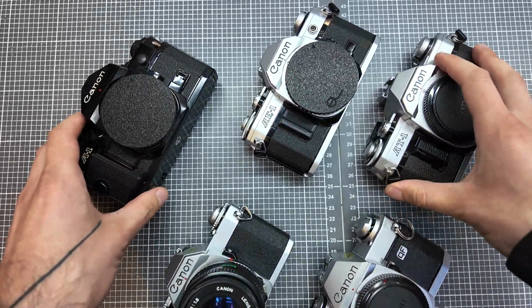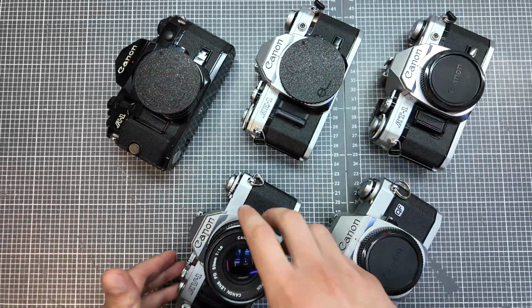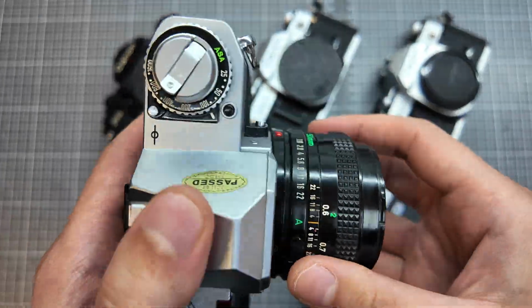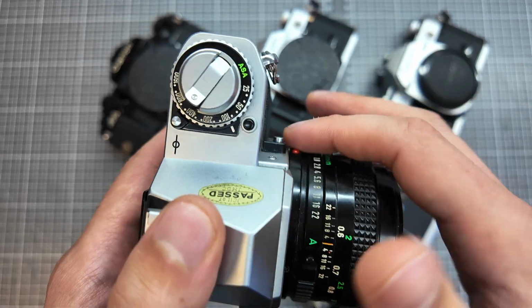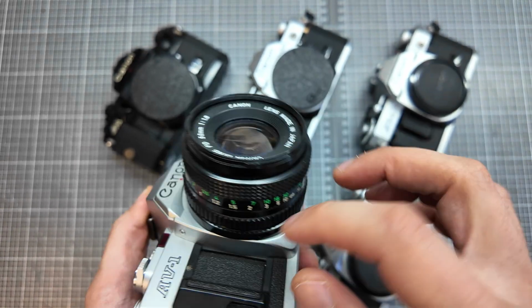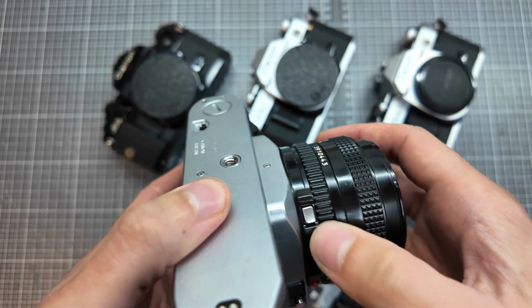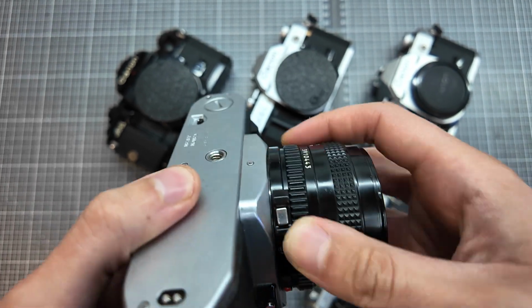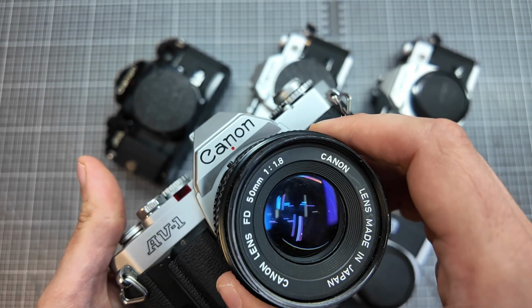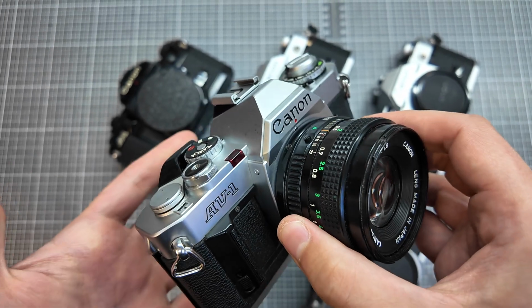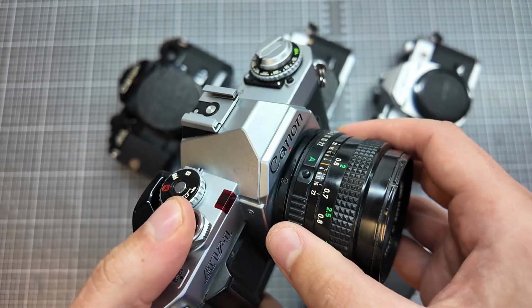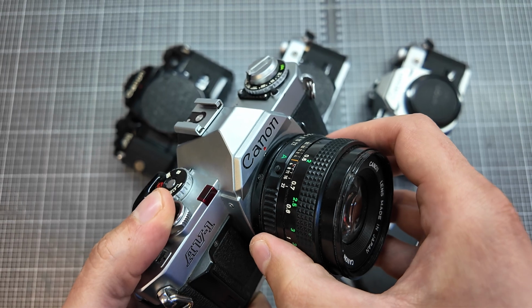Those cameras are all very similar and they all take the same Canon FD mount lenses, either the new NFD ones, which you can see are all black like this one and have this silver unlock button, or the older breech lock mount Canon FD SC and SSC lenses, which have this twist lock.